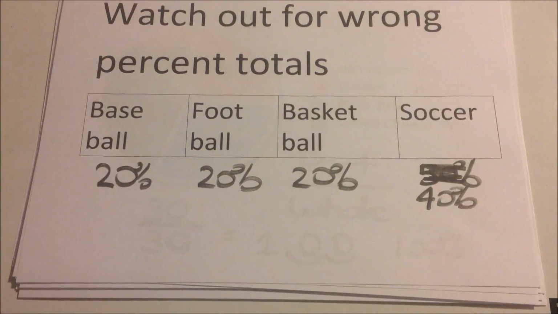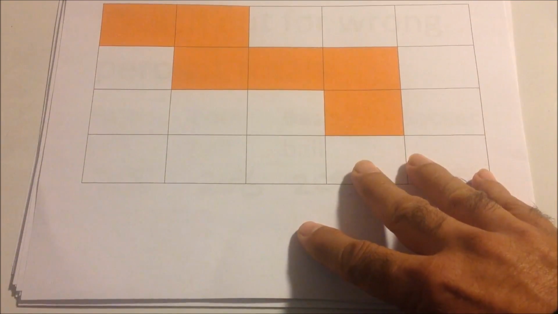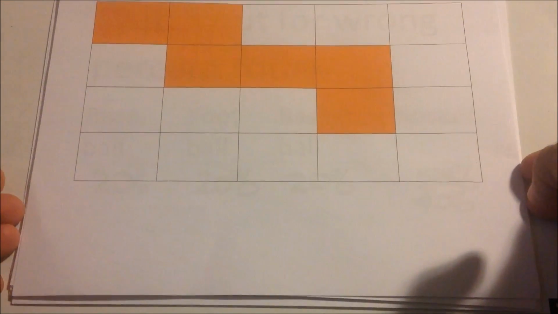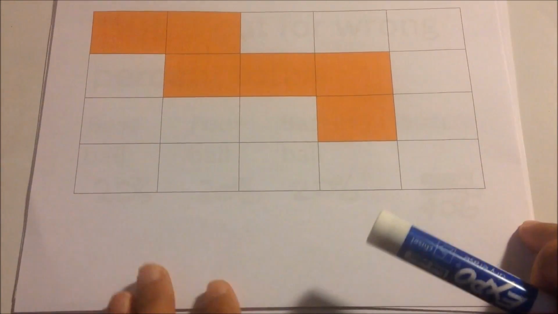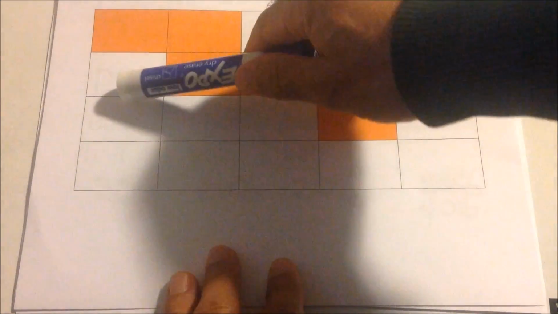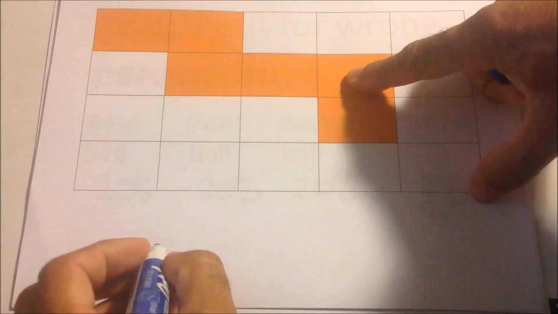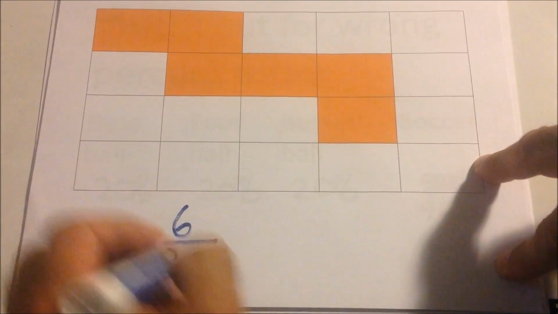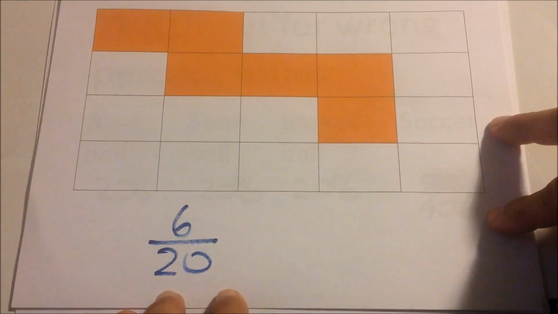Okay, here's our last one. See if you can find a fraction and a ratio and a percent of the orange to the white. See if you can find it. Okay, the first step is to find the total. What is the total of all the boxes? There's 1, 2, 3, 4, and 1, 2, 3, 4, 5. There's 20 boxes. We have 20. And how many are orange or shaded? 1, 2, 3, 4, 5, 6. 6 over 20. So there's our fraction already, 6 over 20.